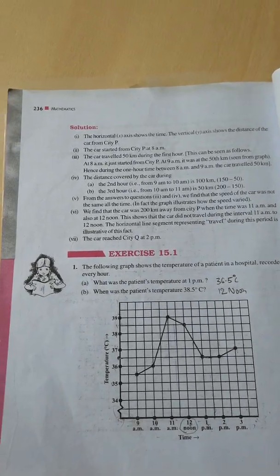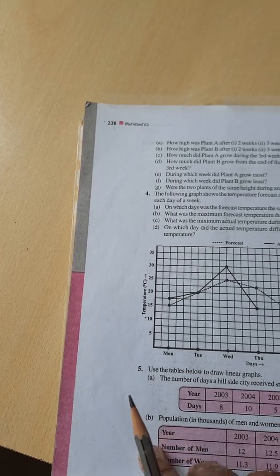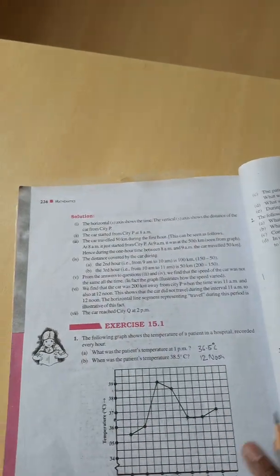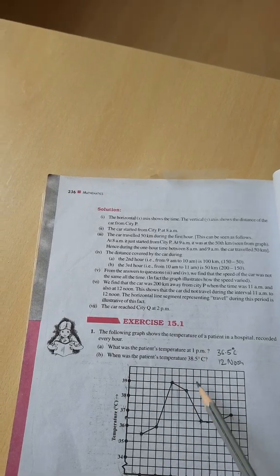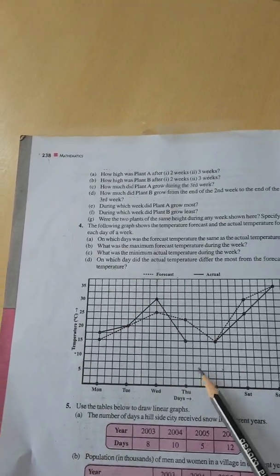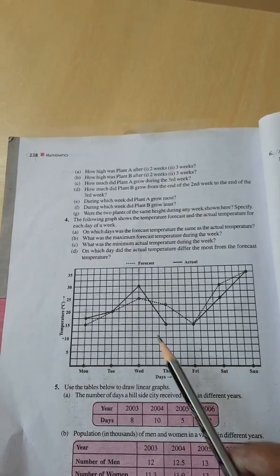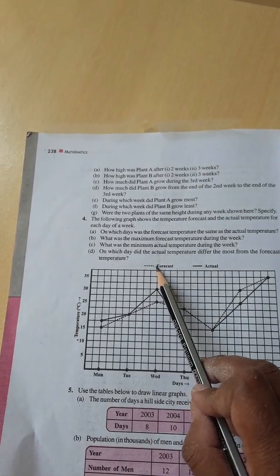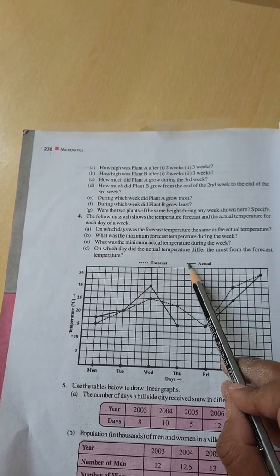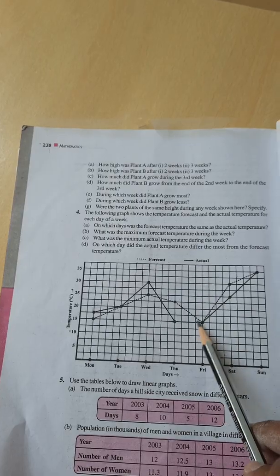Now in the syllabus, second question we have to do. Question number 3 and 6 are not in the syllabus. So in today's class you can do question number 1, question number 2, and even question number 4 also. Look here in question number 4, we are seeing two pieces of information in a single line graph. Here the forecast is given by the dotted line and the actual is given by the complete line. So you only need to read them and find out your answer.